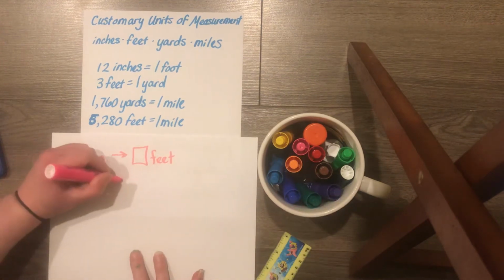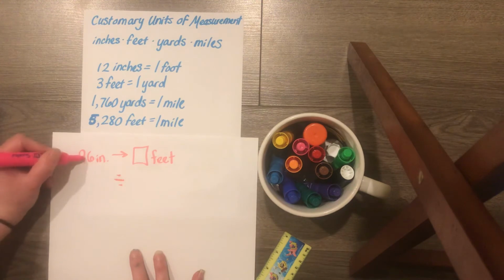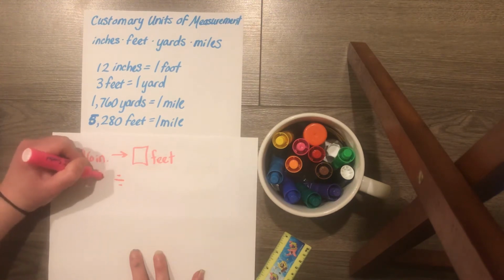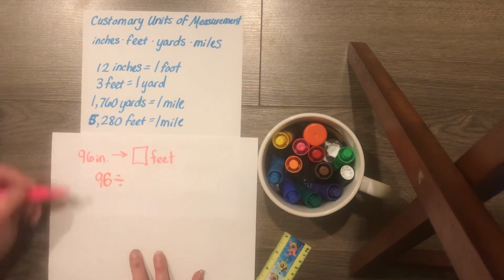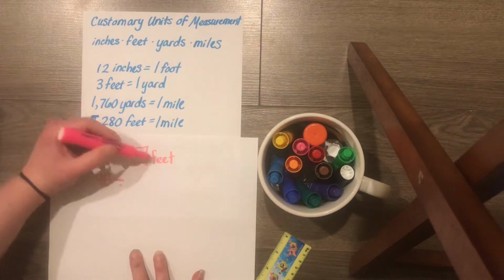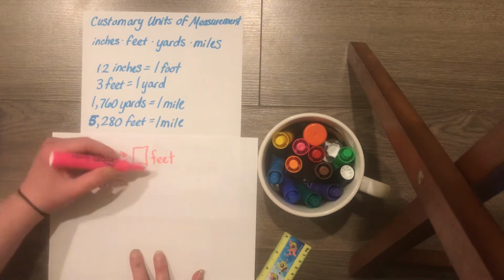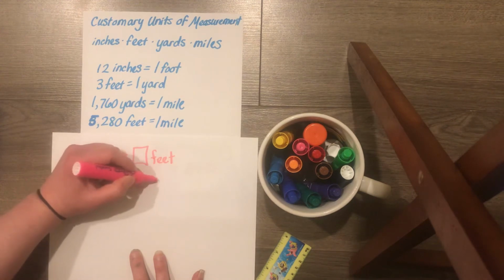I just need to know what numbers to use to divide. Well, I'm going to start with my 96 inches. And then I'm going to divide 96 by the amount of inches inside 1 foot, because I want to know how many feet 96 inches is. So I'm going to do 96 by 12.